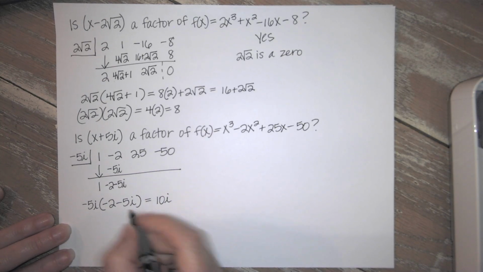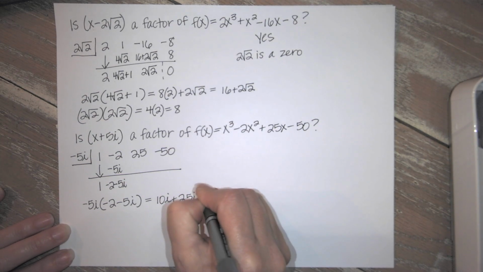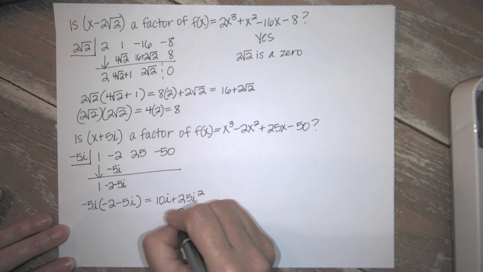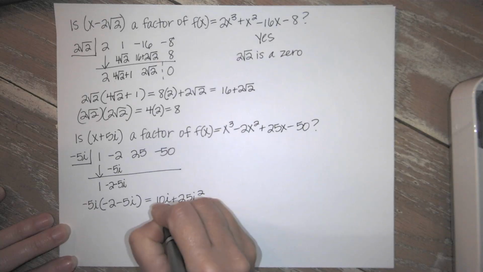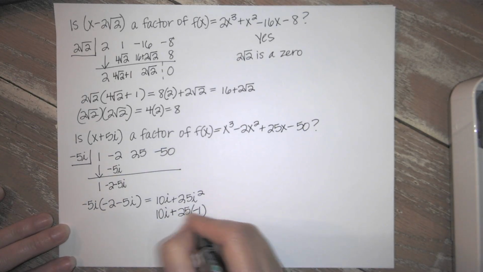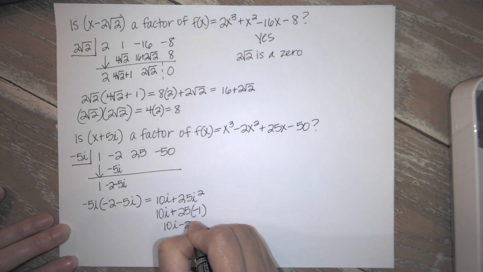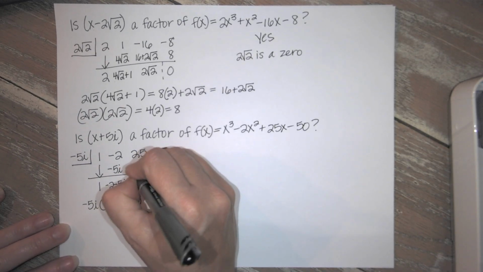Negative 5i times negative 5i is positive 25i squared. Remember that i squared gives us negative 1. So 10i plus negative 25, or 10i minus 25 is what we get. All right, that's going to go here.